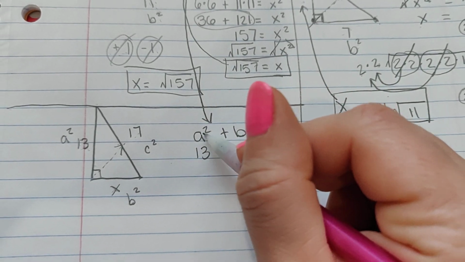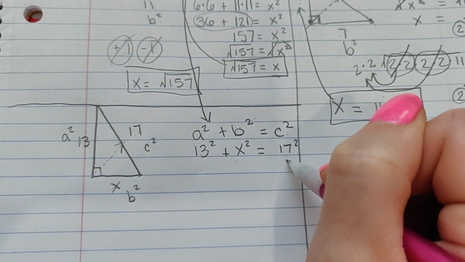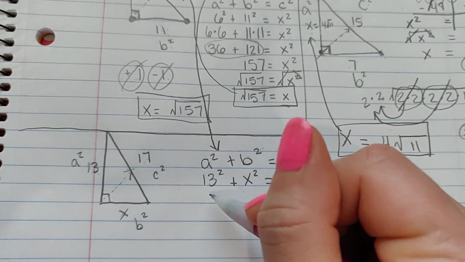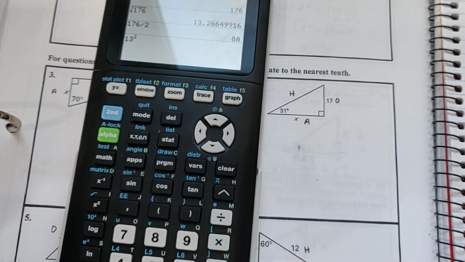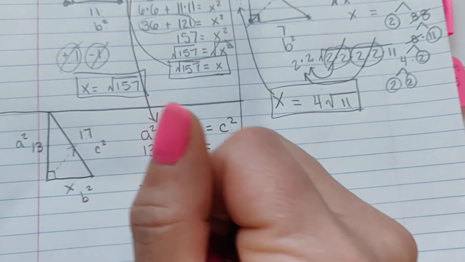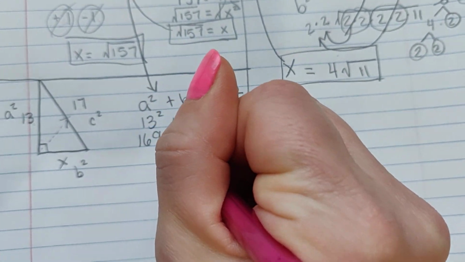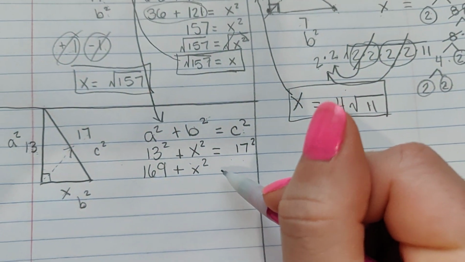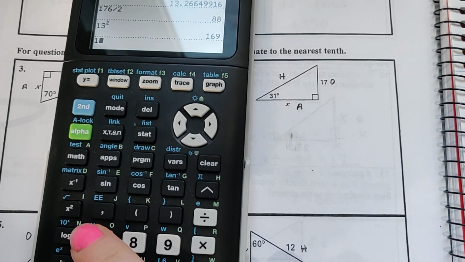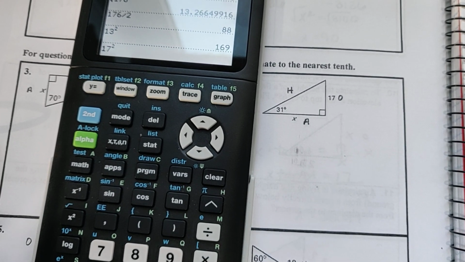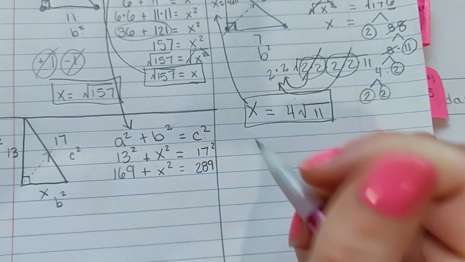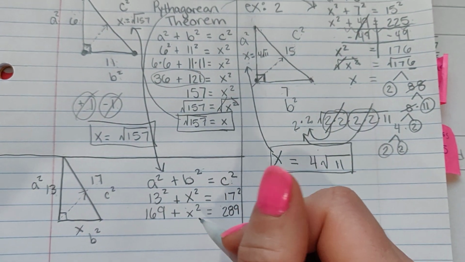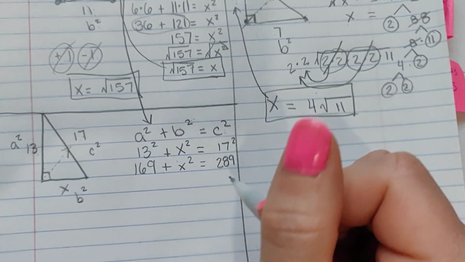Back to this. So we have our a squared plus b squared equals c squared. Okay, so what I need to do, 13 squared, let's go to our calculator. 13 to the second power equals 169. Perfect. Plus my x squared equals, ooh, I don't have this one memorized, 17 to the second power equals 289.